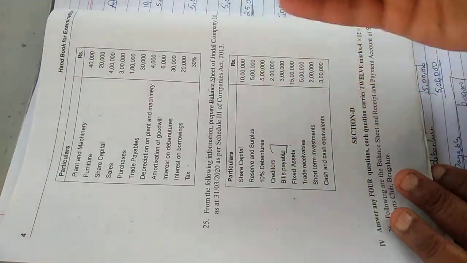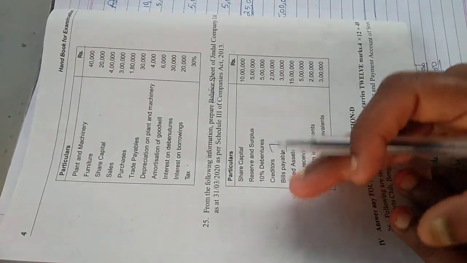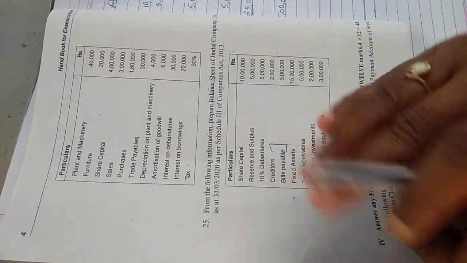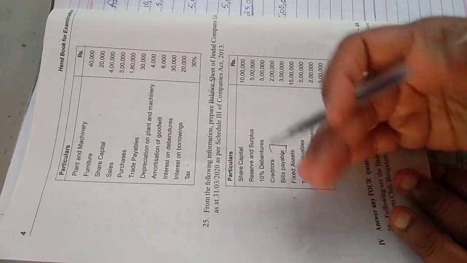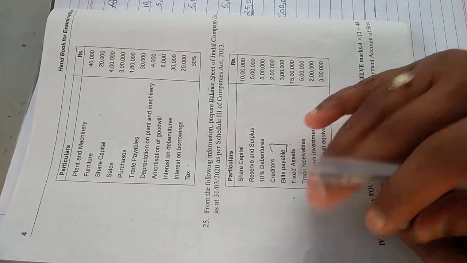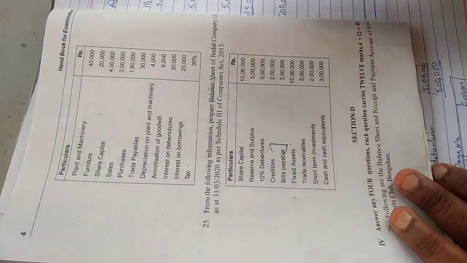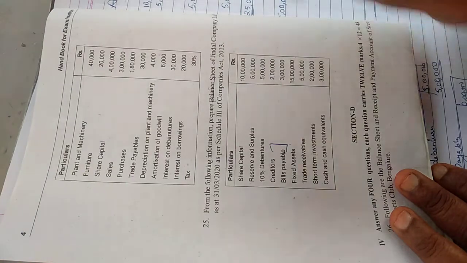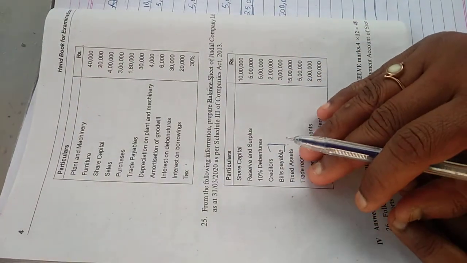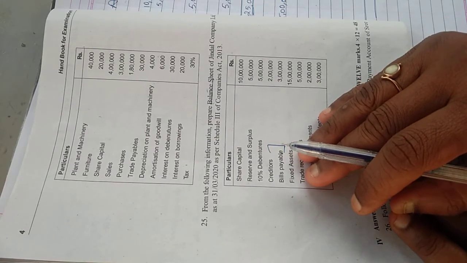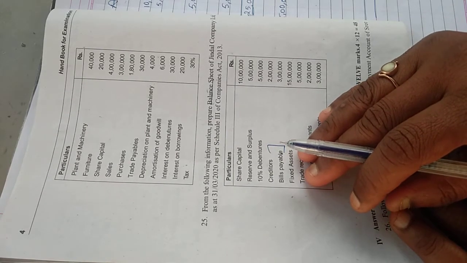If they ask balance sheet for 6 marks, then for 12 marks it will be a comparative or common size income statement. If they ask income statement for 6 marks, then they will ask comparative or common size balance sheet. So whichever way, you need to know the format of both balance sheet and income statement. Balance sheet format can also be asked in a practical oriented question for 5 marks.